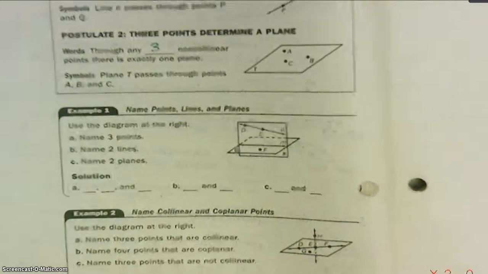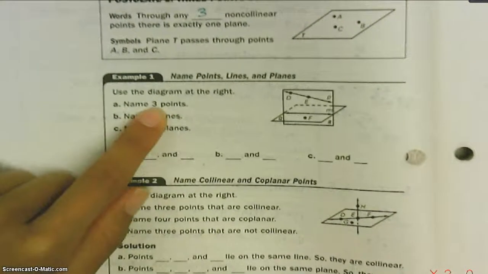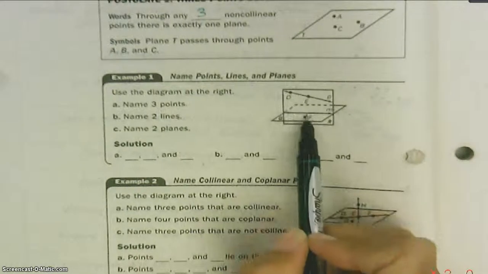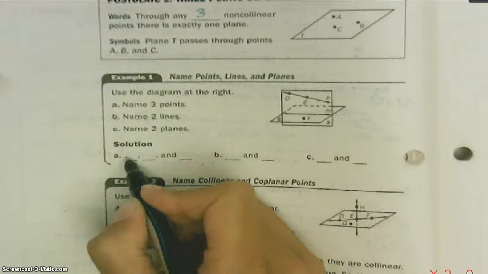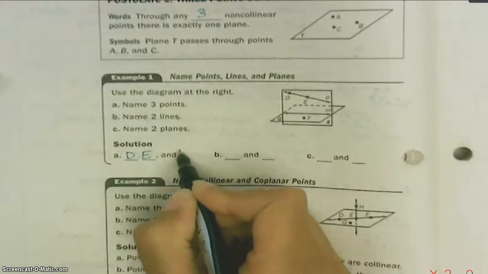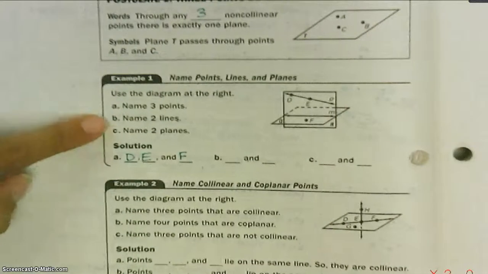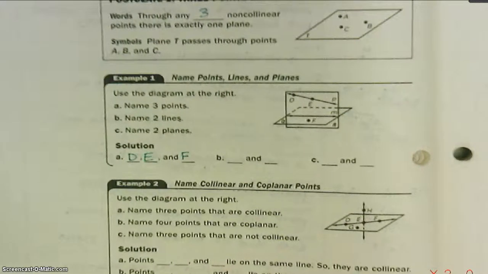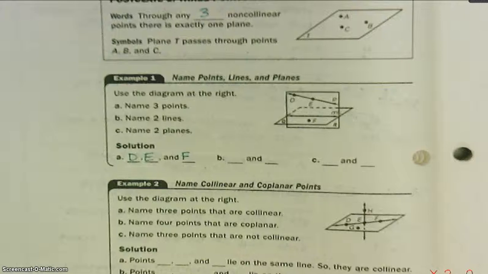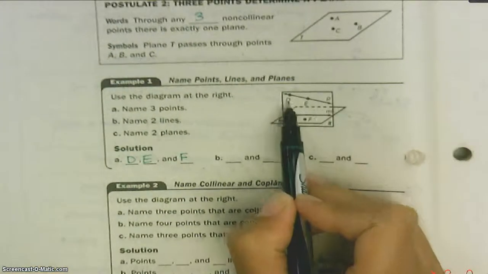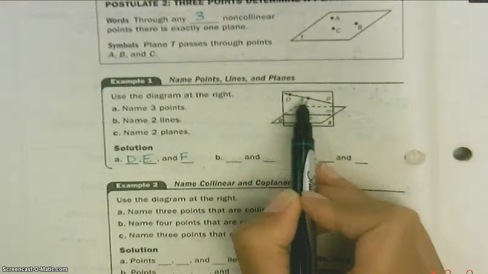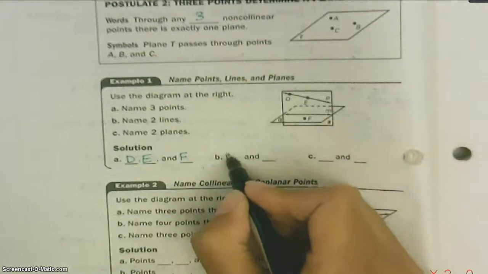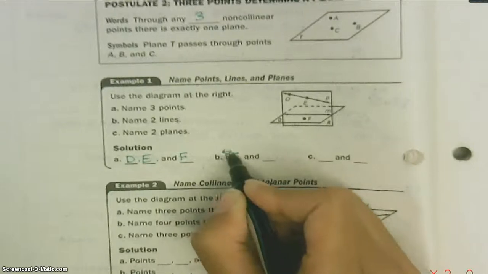Example 1. Name 3 points. So 3 points, they all have to have little dots by them. So let's look at this picture. Here's a dot, and here's a dot. So our points are D, E, and F. Now, lines need to have 2 letters or 1 lowercase letter that's not a point. So go ahead and take a look at this line right here. See, there's a nice line. We could call this line DE because it goes forever through D and E. So there's one way we could name it.